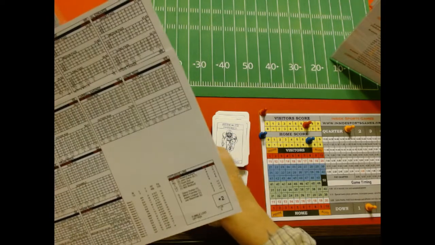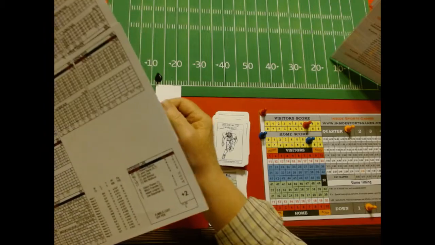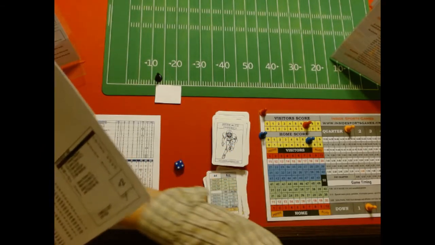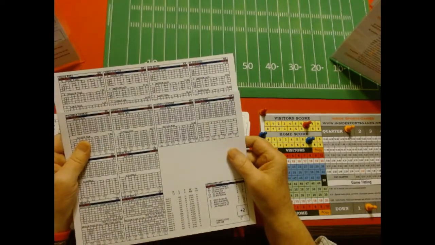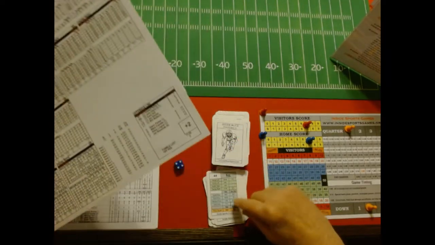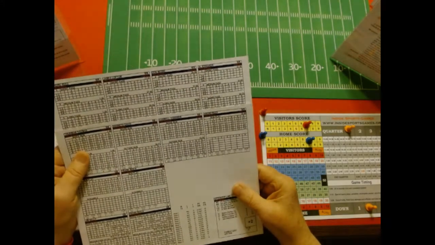He doesn't get in there, so Kelly's looking for a secondary receiver. 64, and Kelly's still looking long. Going long for secondary is going to be 22.